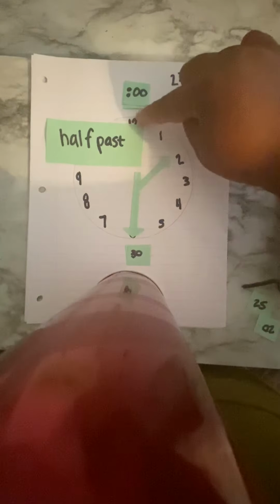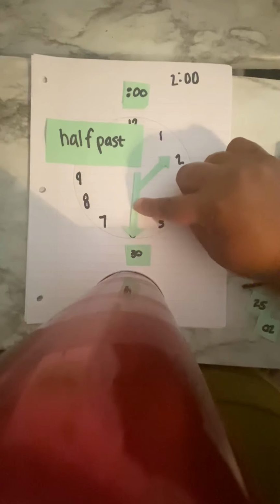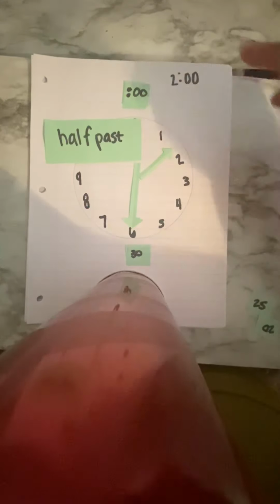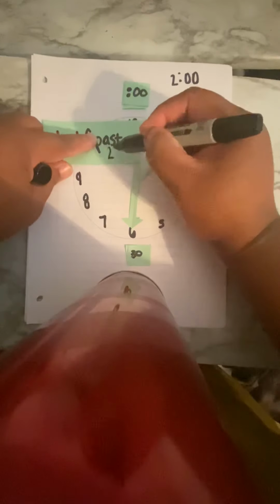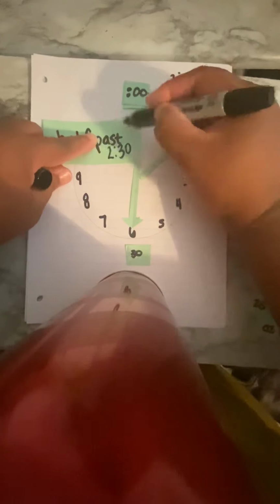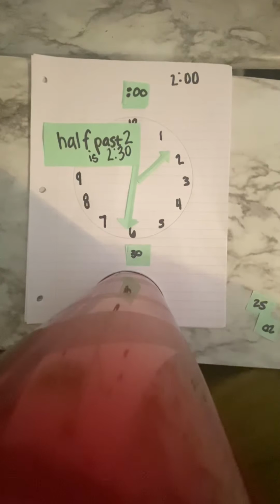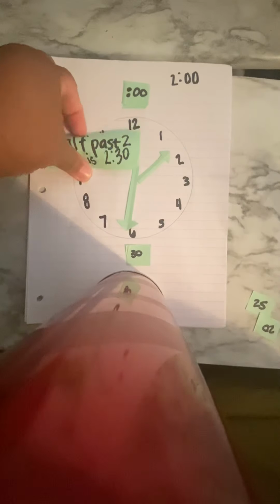So our minute hand went all the way from the 12, came halfway down to the 6, which is 30 minutes. So we know that half past 2 is 2:30. So half past 2 is 2:30.